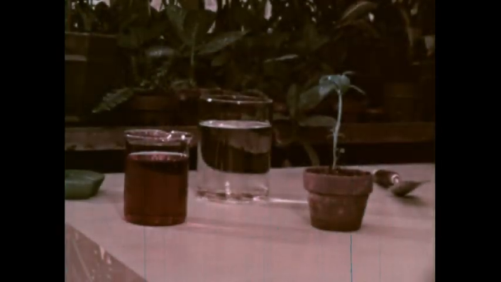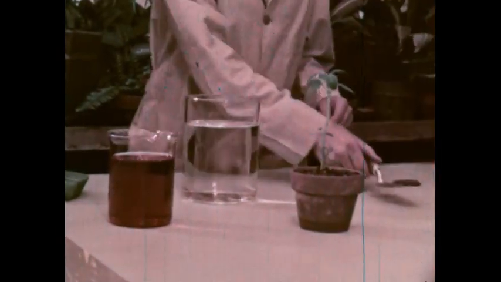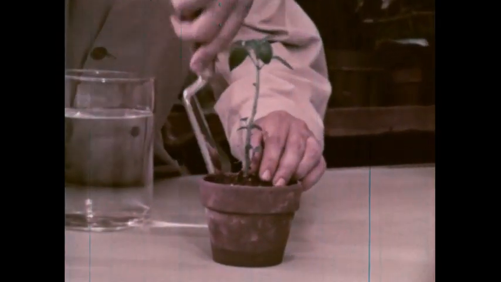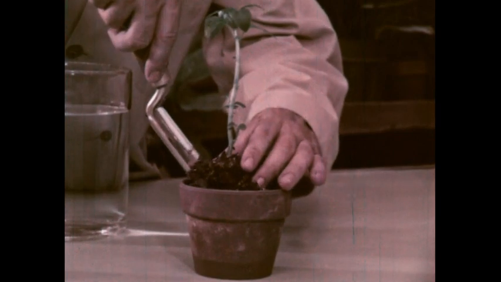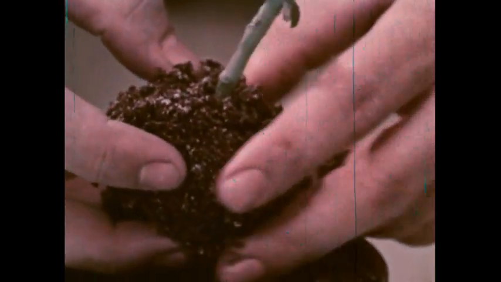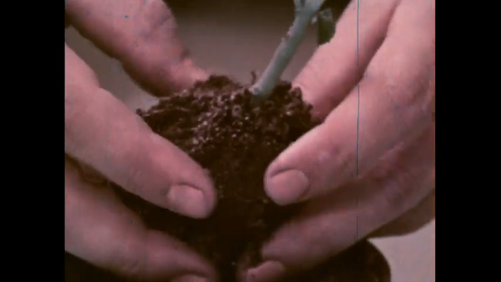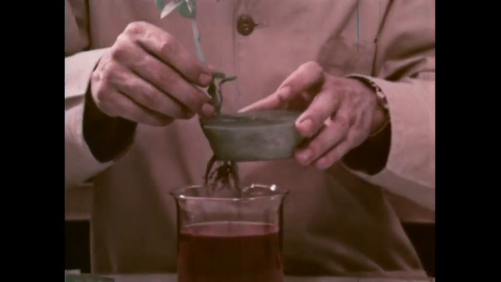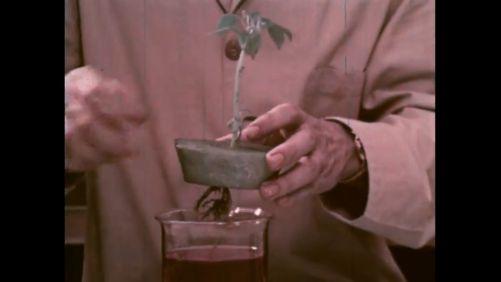Now let's find out something about what stems do. This jewel weed will be convenient for that purpose because its stem is nearly transparent. We've seen that roots enable a plant to take in water and dissolved minerals.